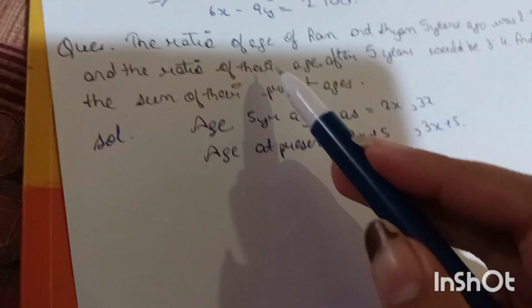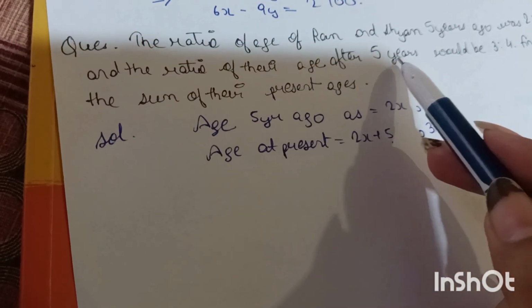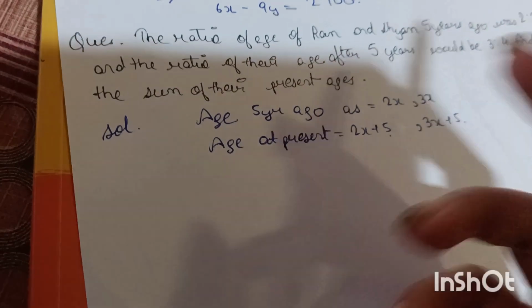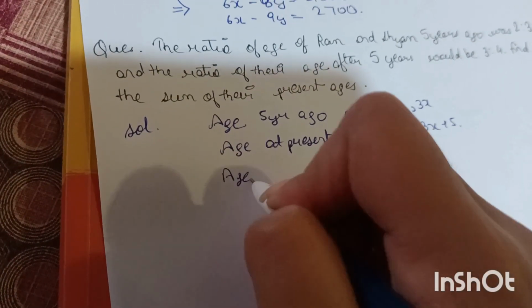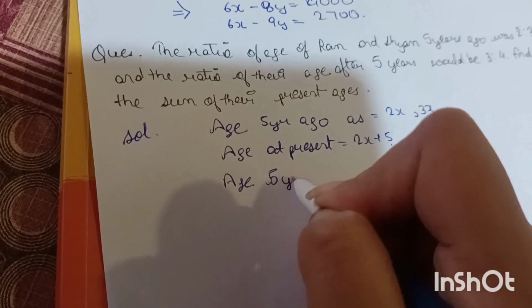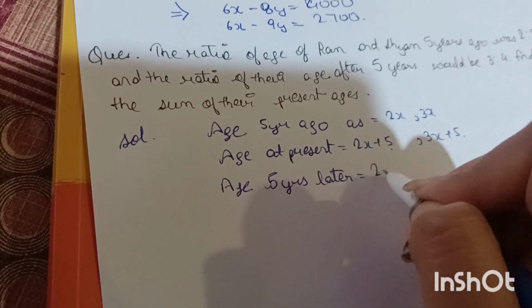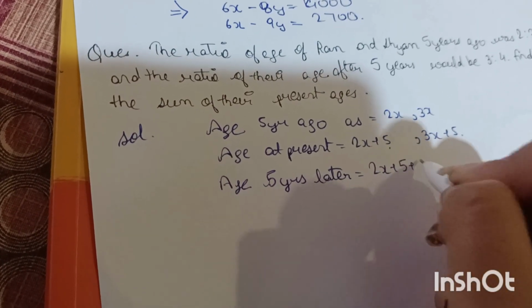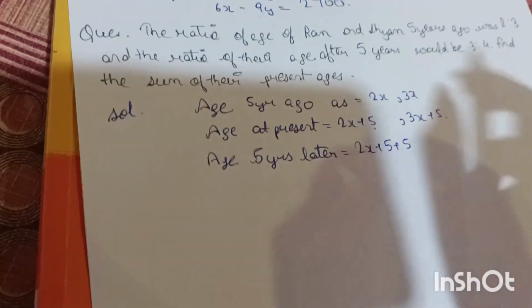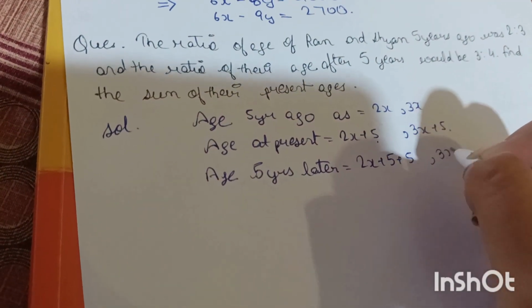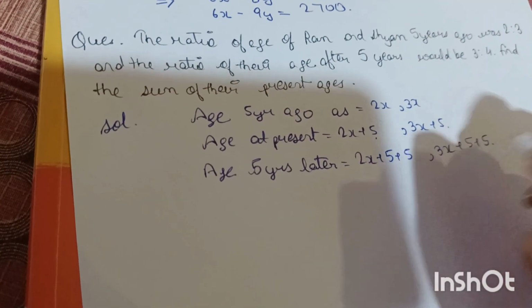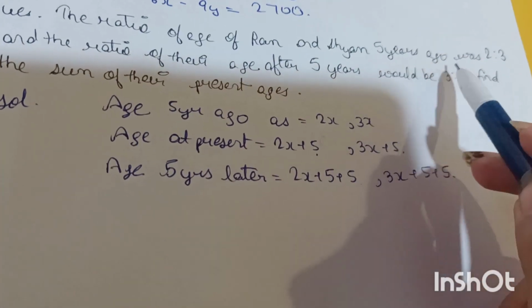Now the ratio has been given for 5 years later. So the age 5 years later will be 2x plus 5 plus 5 and 3x plus 5 plus 5, because for 5 years later we have added 5 more.